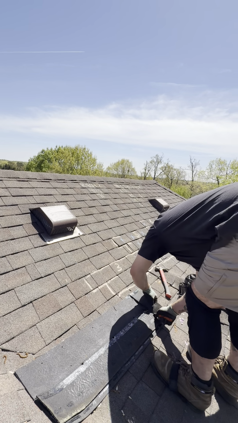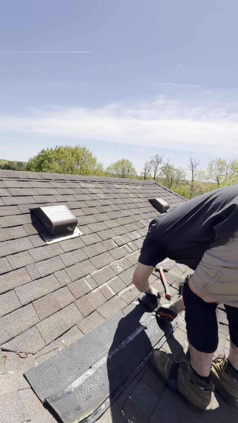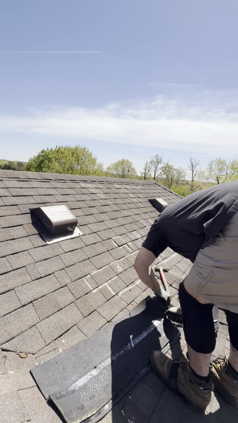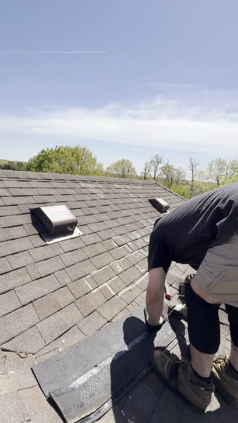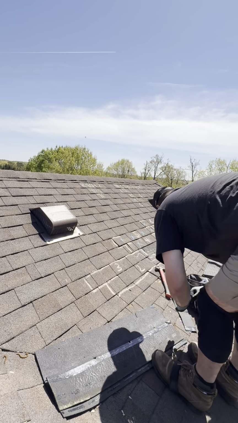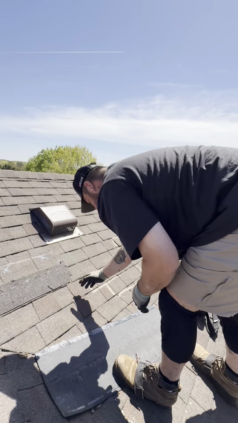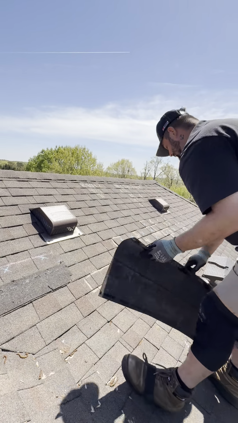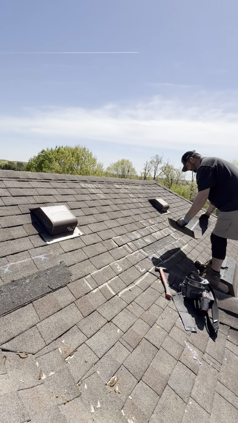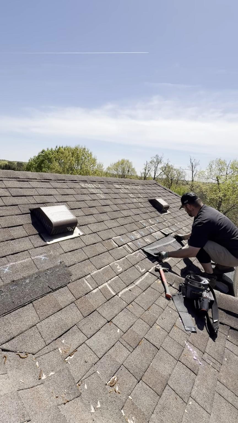Now that we got that, we can go ahead and put her on, at least temporarily, to show you what the issues are. Sorry, my razor knife is not cooperating there. There we go. Okay, now like I said, I'm not nailing this shingle in because I can't legally. But what I can do is place it in here and show you why it's not repairable.